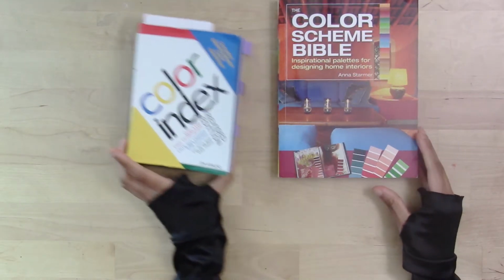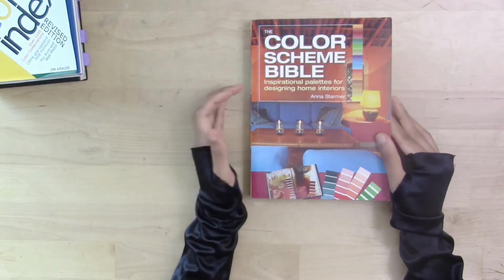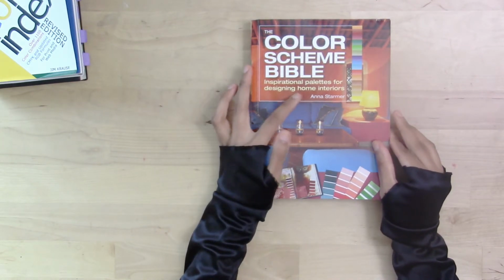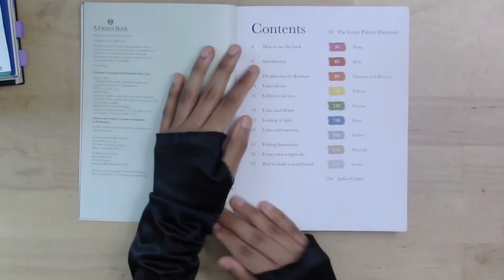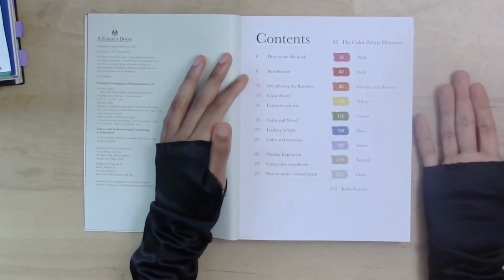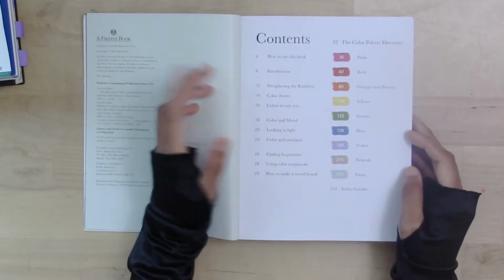So I'm reviewing another book. This book, by the way, is called The Color Scheme Bible by Anna Starmer, and it's actually for interior design. It's not for painting. It was well reviewed on Amazon as just a general color palette book, and I thought it would be useful to recommend to students, and I do like this book better than the other one.